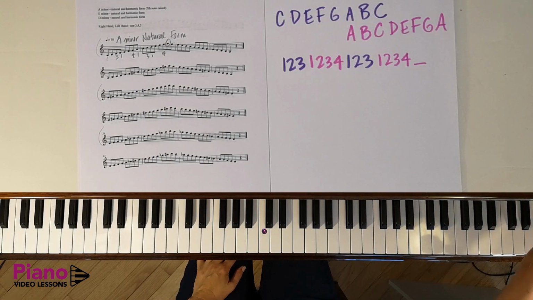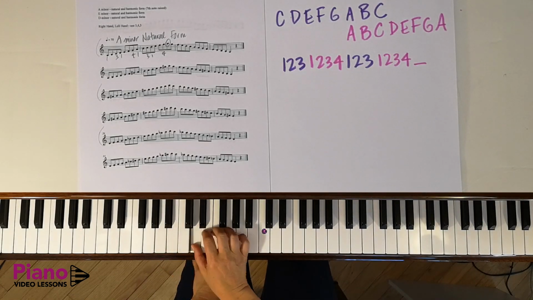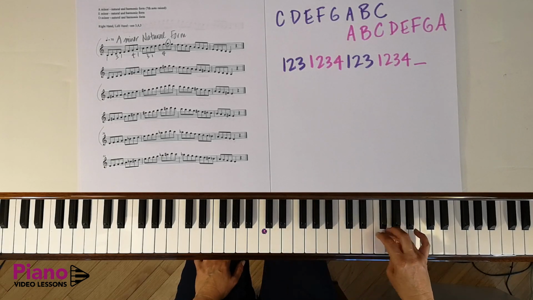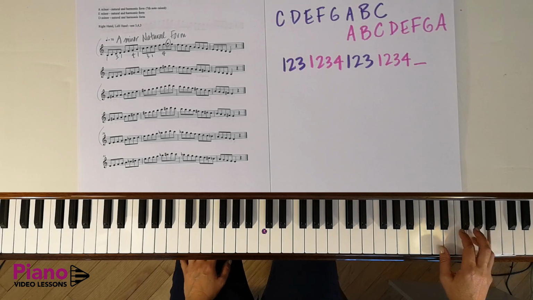So I don't write the last note here because you might just do 1, 2, 3, 1, 2, 3, 4, and continue on up. You might want to play a 4-octave A minor scale, in which case you won't play your 5 until the very, very top.